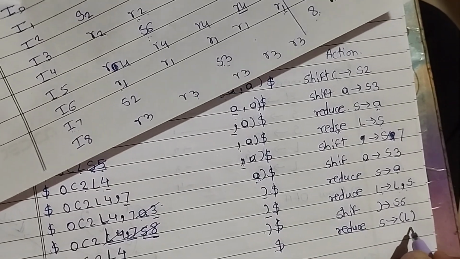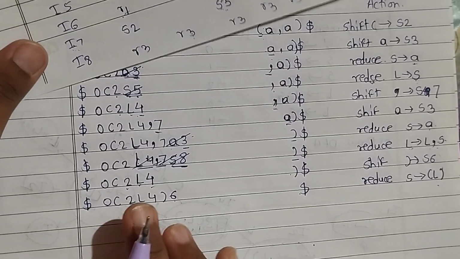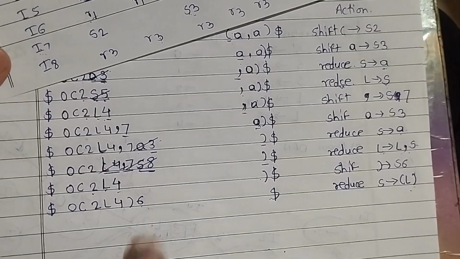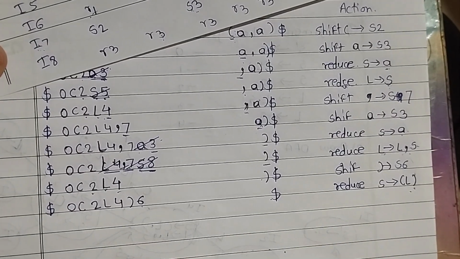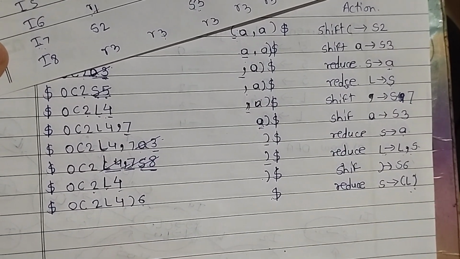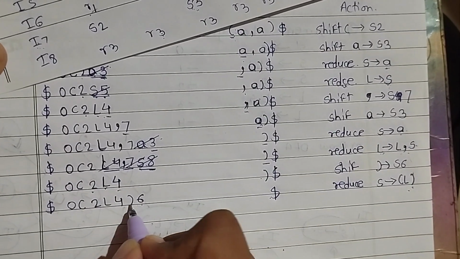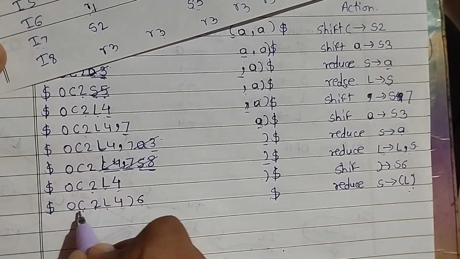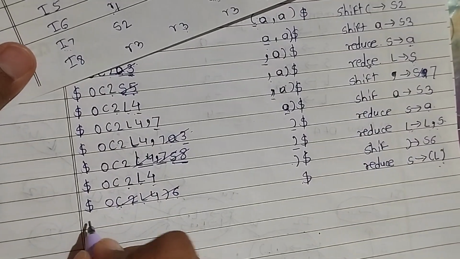Now here 3 variables are present, so how many characters do we cancel from the stack? 6. For each variable 2, meaning one variable and one number. So 3 variables and 3 numbers we cancelled. So 3 into 2 is 6. So 1 2 3 4 5 6, 1 2 and 3. So these are the cancelled 6 characters.